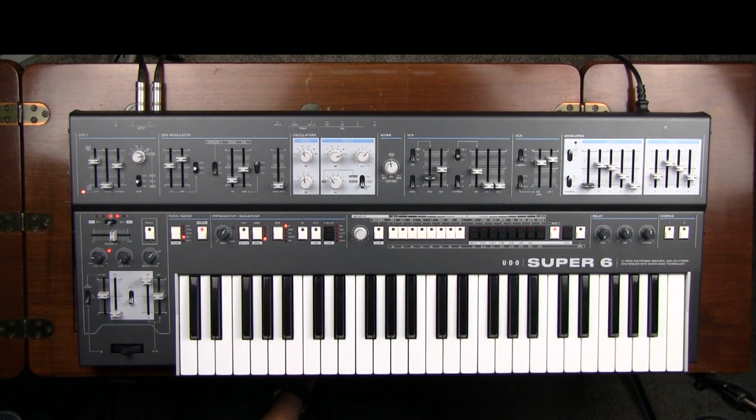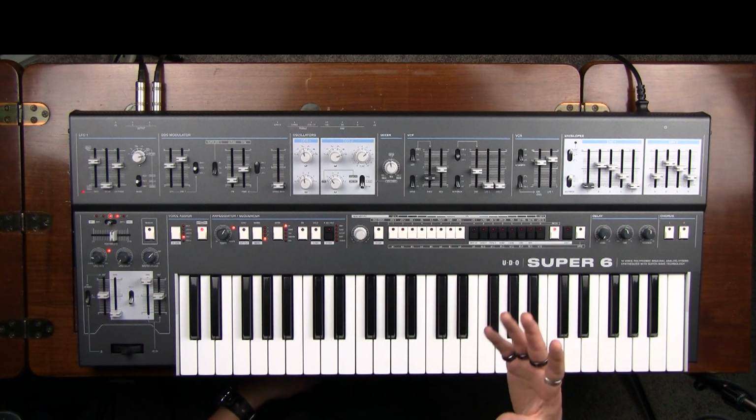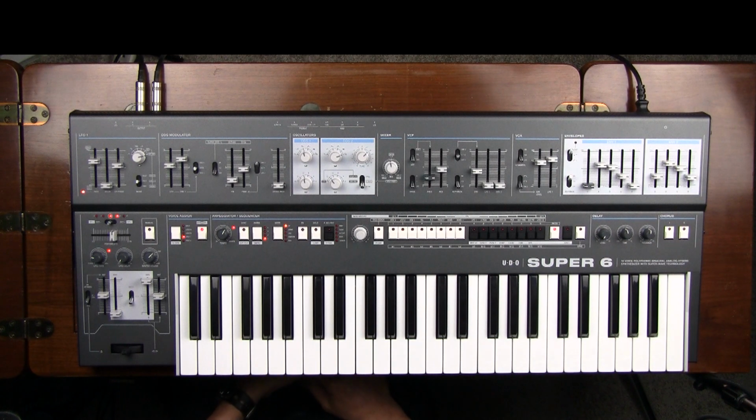And let's keep in mind that envelope 1 then can be directed to other places, even positive or negative, once we get into the mod section down here. And yeah, so these envelopes are not one-trick ponies at all.